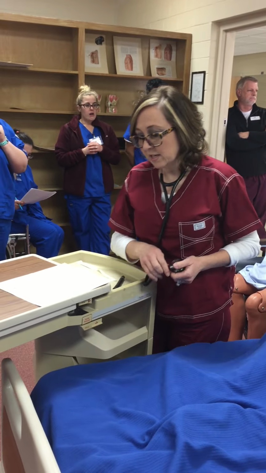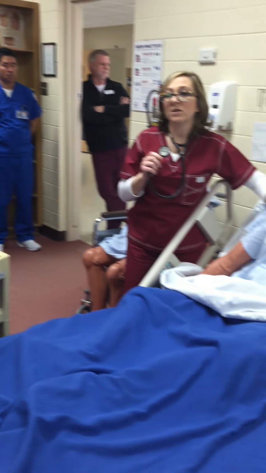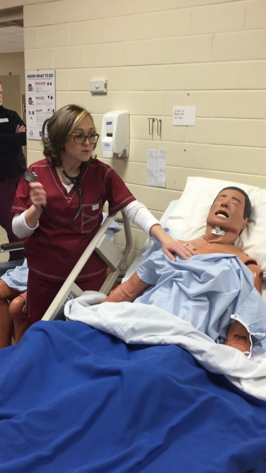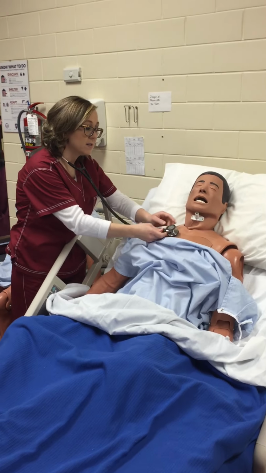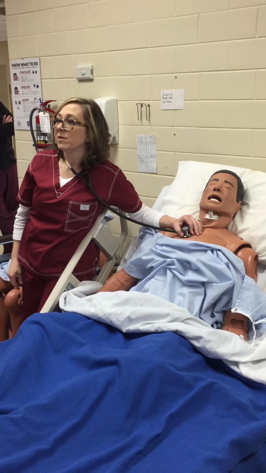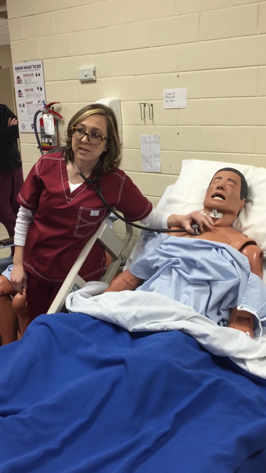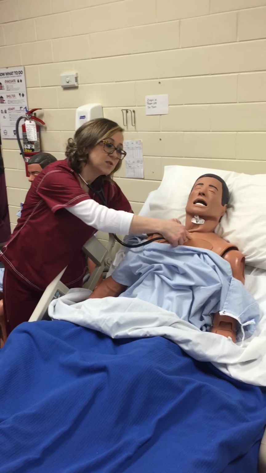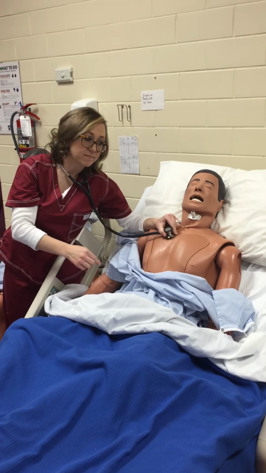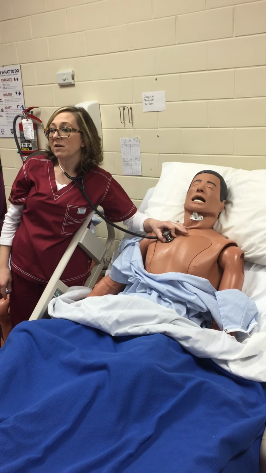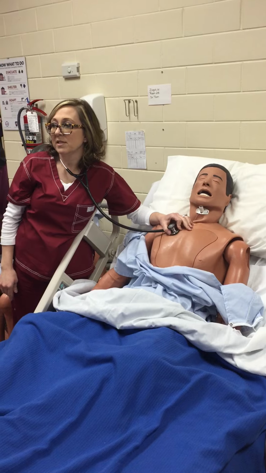All right, so next is going to be heart sounds. This is going to be important because you need to know all your landmarks, and I will ask you your landmarks. So first is going to be aortic. Aortic is going to be right here, second intercostal space, right sternal border. Everybody knows the sternum is this big bone right here, and the second intercostal space should be right about here. So I'm going to be right of the sternum, second intercostal space, and I'm going to listen.